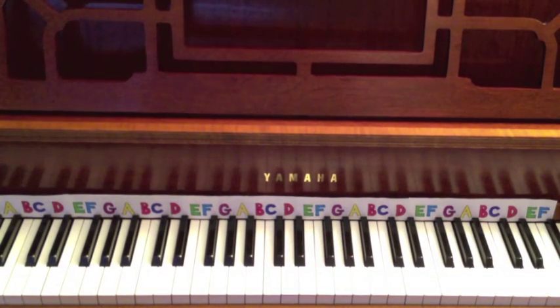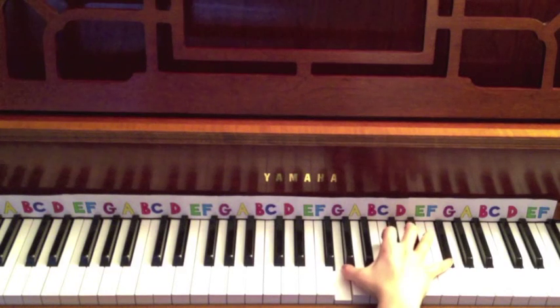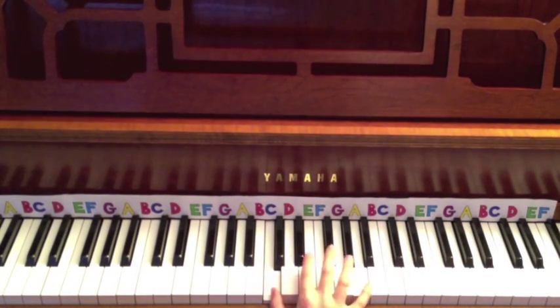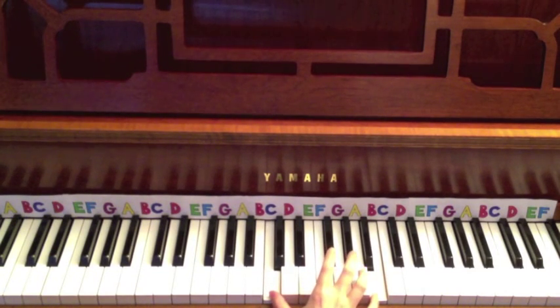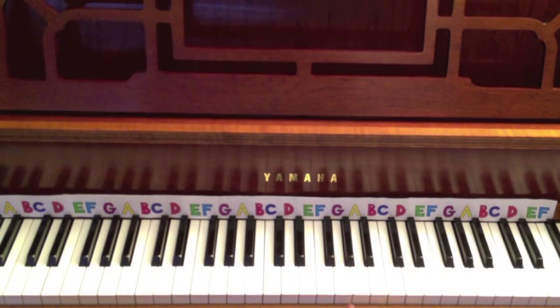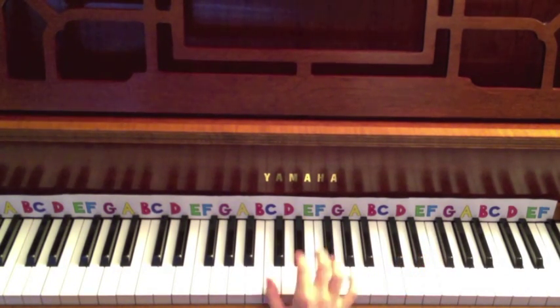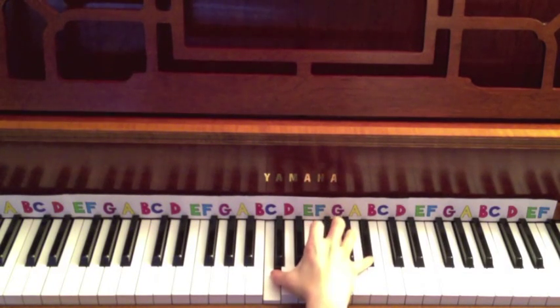How about, let's start with a major seventh. How about a major seventh up from G? That would be F sharp. And a major seventh up from C would be B. Now minor seventh from G would be F. And a minor seventh up from C is B flat.